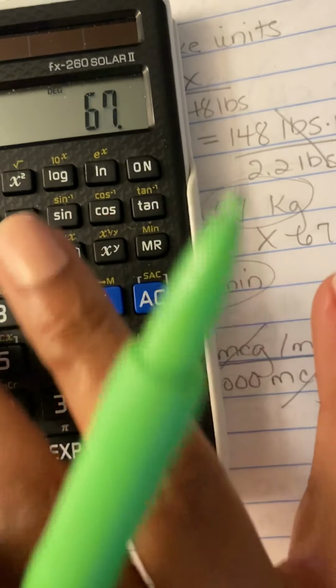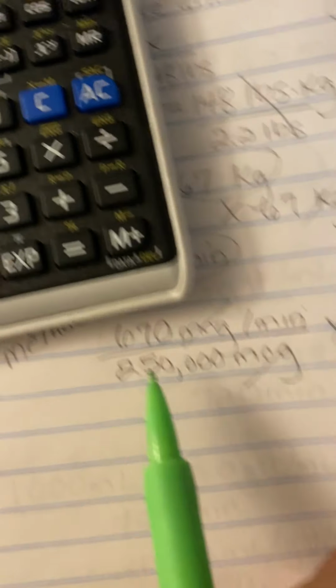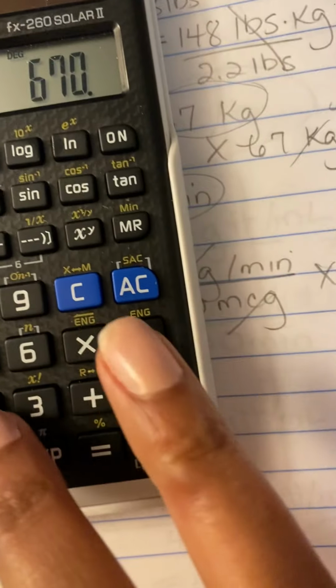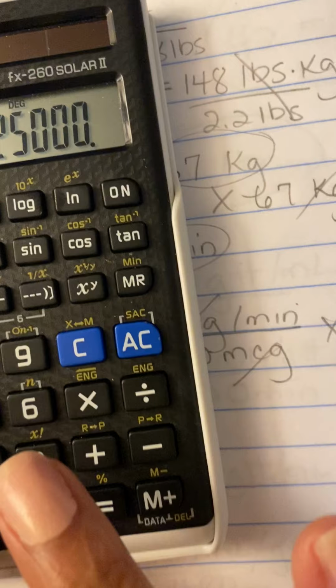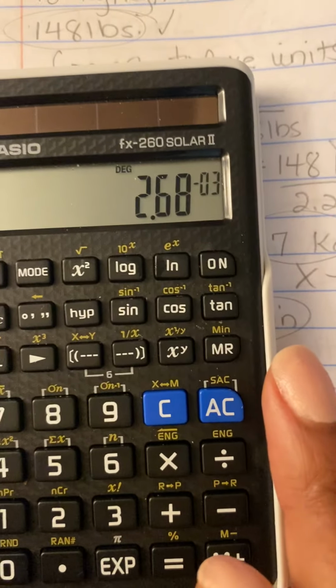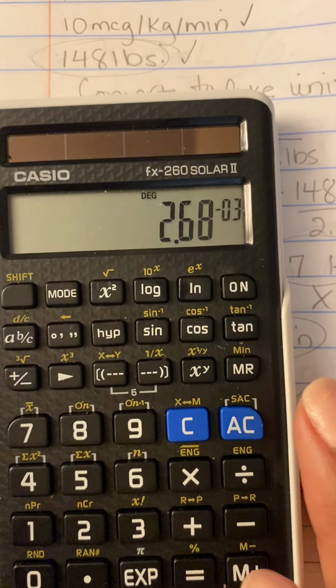So 670, which is right here, divided by 250,000 equals 2.68 to the negative third power.